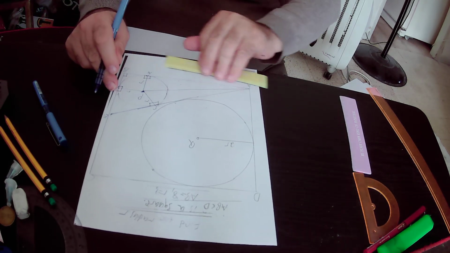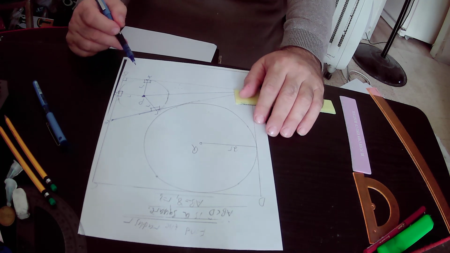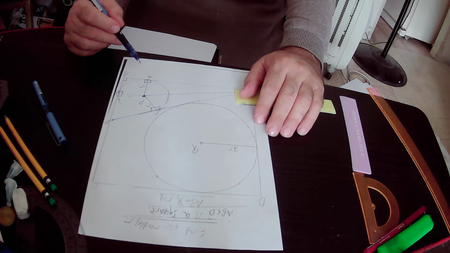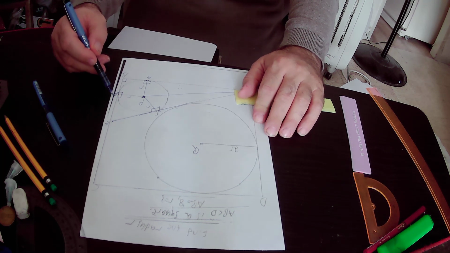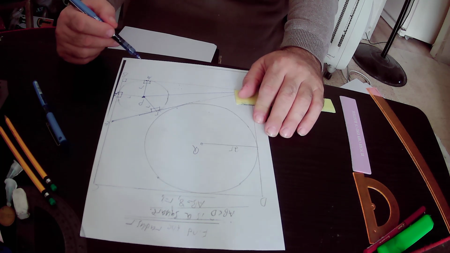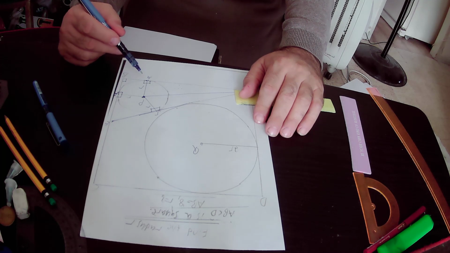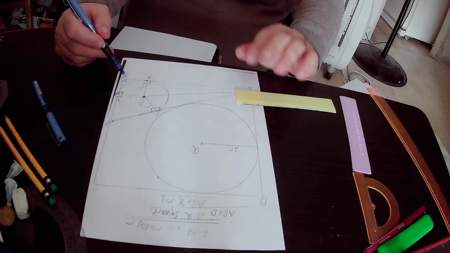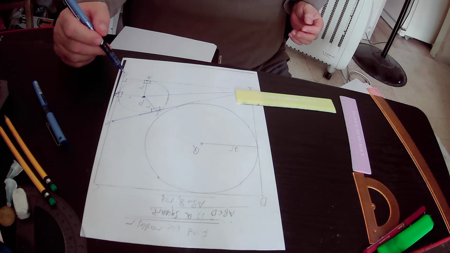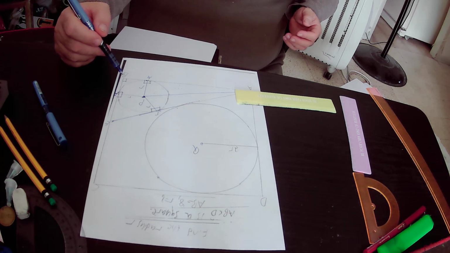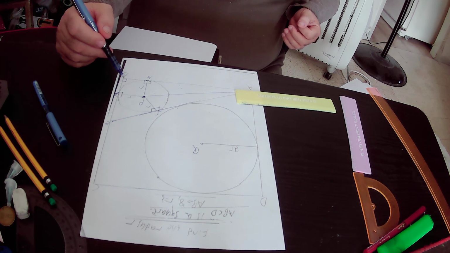So in quadrilateral PFMB, we have 3 right angles, and the sum of 3 right angles is 270 degrees because it is 90 times 3. And we know that the sum of the angles in any quadrilateral equals to 360 degrees.